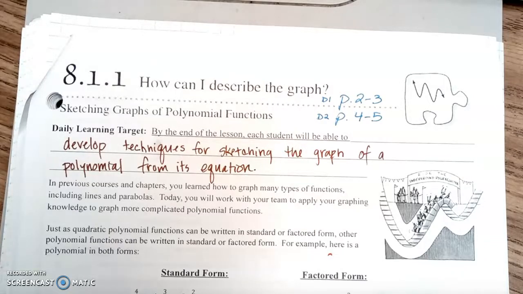Okay, so by the end of the lesson, you'll be able to develop techniques for sketching the graph of a polynomial from its equation. In previous courses and chapters, you learned how to graph many types of functions, including lines and parabolas. Today, you will work with your team to apply your graphing knowledge to graph more complicated polynomial functions. Just as quadratic polynomial functions can be written in standard form or factored form, other polynomial functions can be written in standard or factored form.